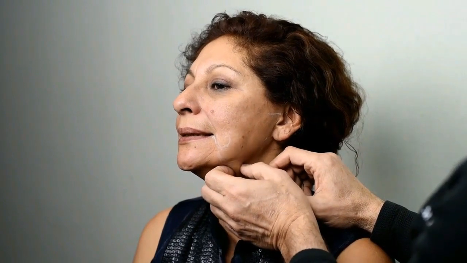And finally, the platysmal muscle also becomes hyperactive as we age, causing some downward pulling of the lower third of the face and the jowl area. As you see here, the lateral platysmal muscle pulls down laterally the lower third of the face, including the jowl area.